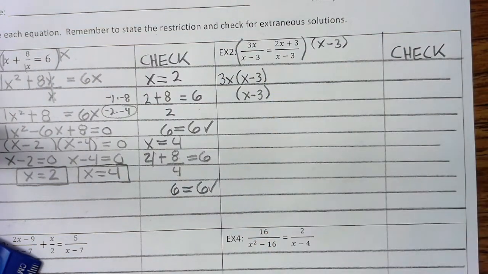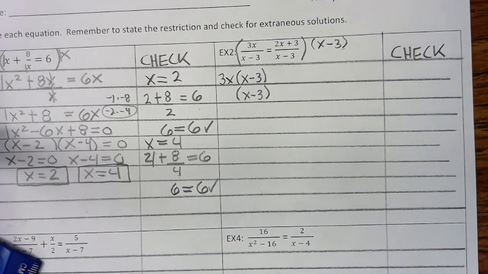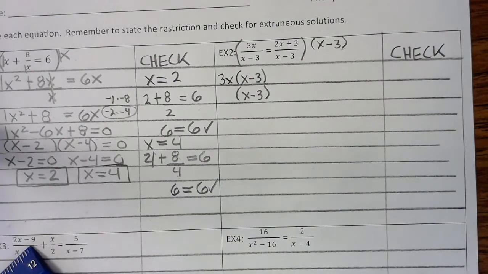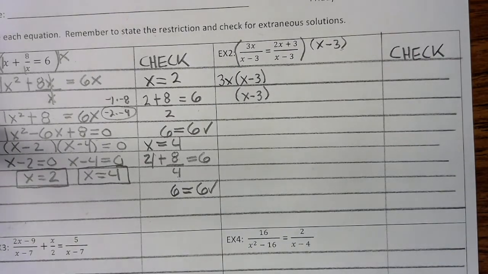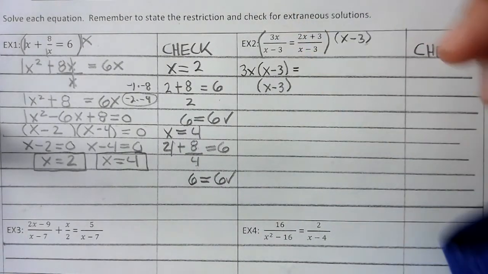One second, there's someone at the door. While I'm doing that, if you would continue to multiply by x minus 3. Sorry, someone needed my key to unlock a door.